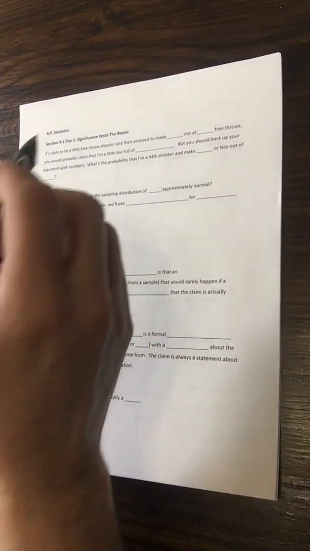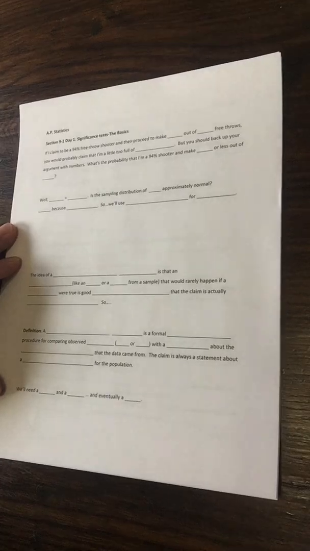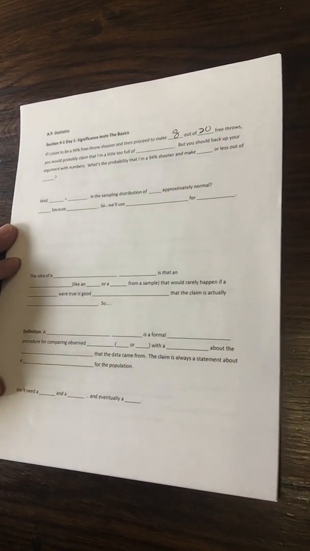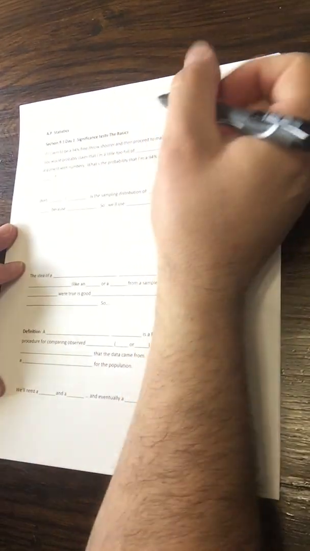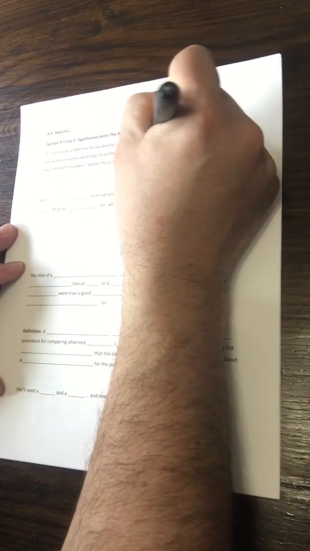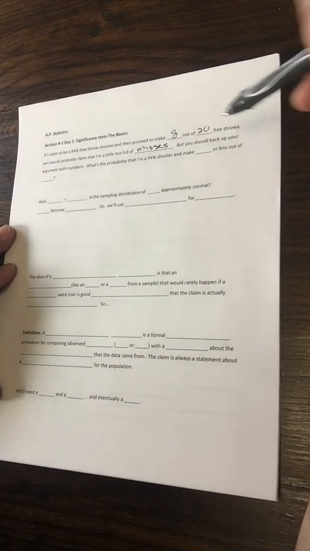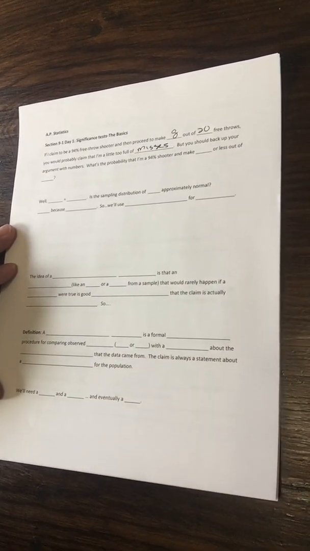All right, here we go. If I claim to be a 94% free throw shooter, and then I go out and I make 8 out of 20 free throws, you would probably claim that I'm a little too full of misses. You see what I did there? Because you thought I was going to say full. Okay. So anyway, but you should back up your argument with numbers.